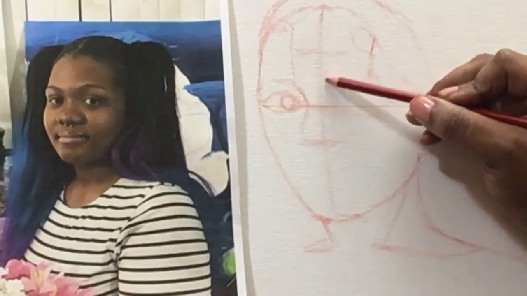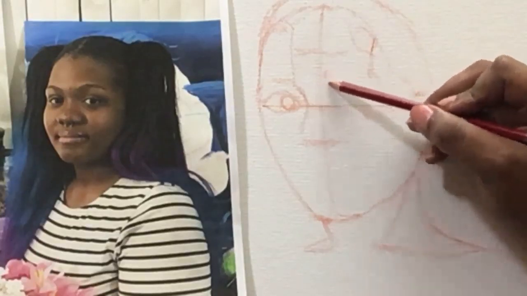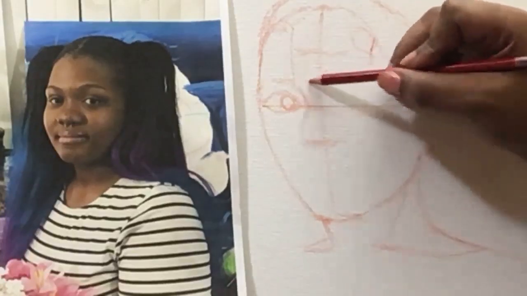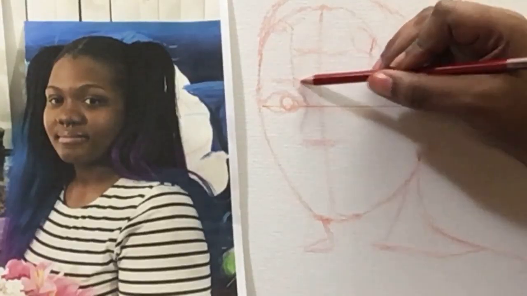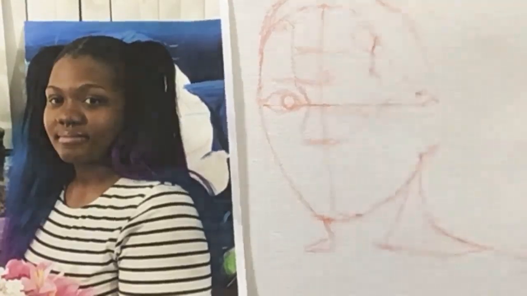Even though I put my little triangle in, that gives me a guideline of where things need to go. As well as you have a little indent right here. Your brow bone goes right around here.